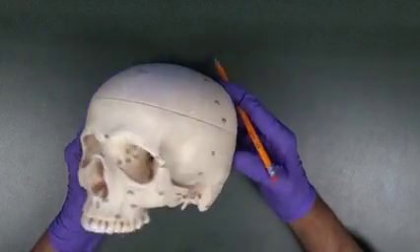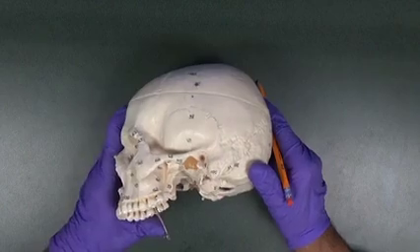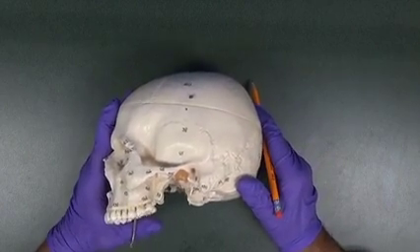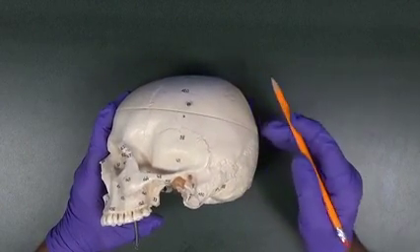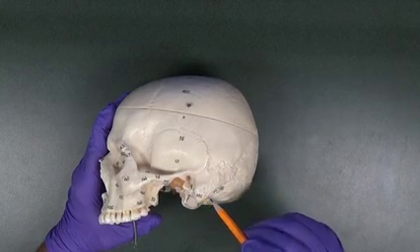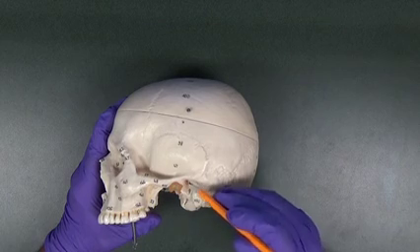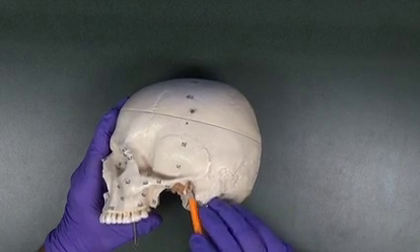Now we are going to talk about individual bones, and we are only going to discuss and identify the parts that are given in your lab manual. So we are going to start first with the temporal bone. As you can see over here, it has a flat area, and then the parts to be identified begin with a hole.